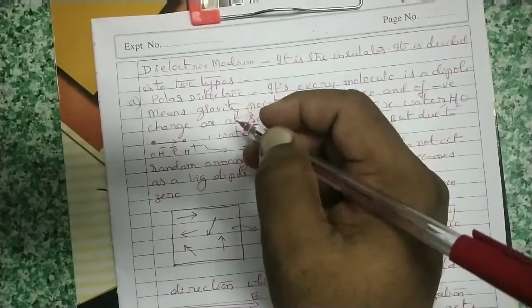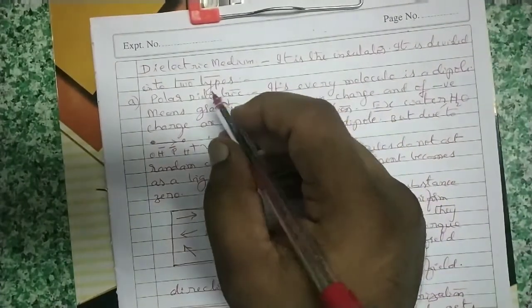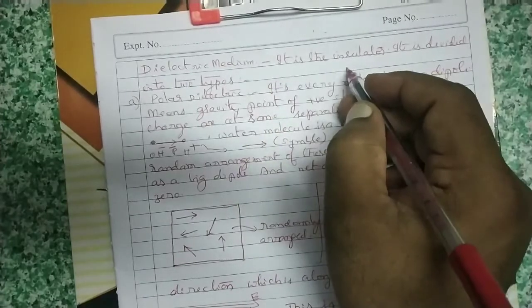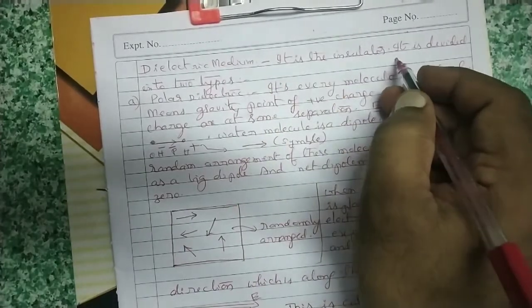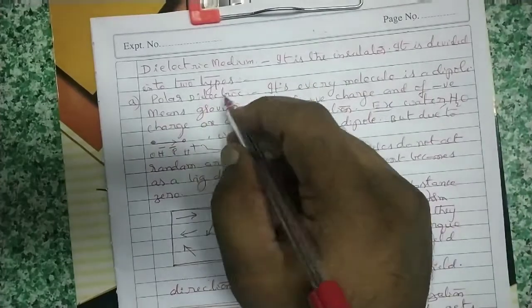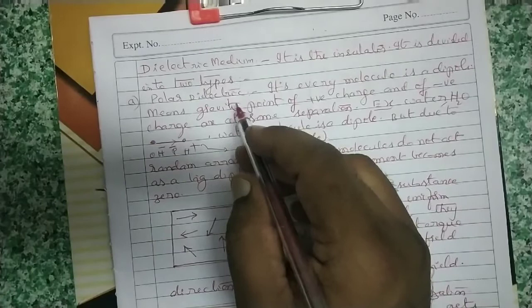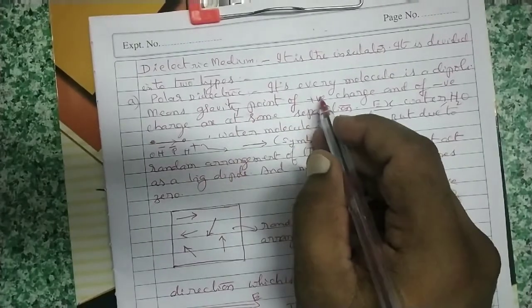Dear students, today we are learning about dielectric medium. Dielectric medium means it is actually an insulator. It is divided into two types. First one is polar dielectrics. In polar dielectric medium, every molecule is a dipole.